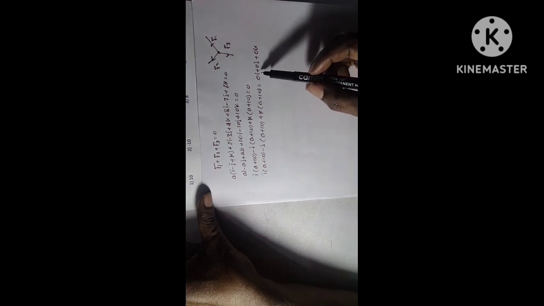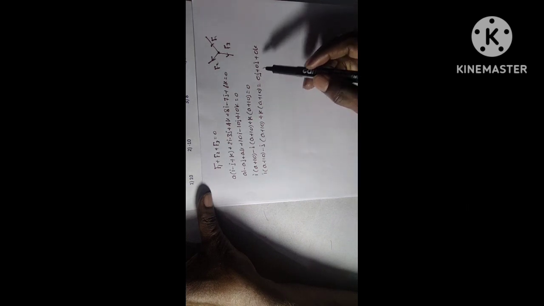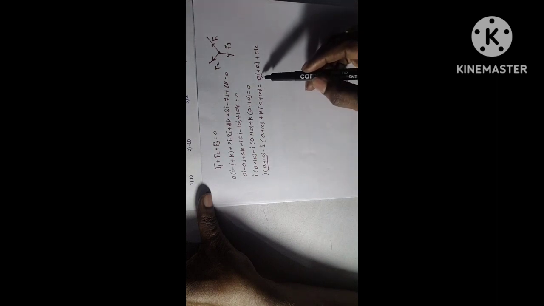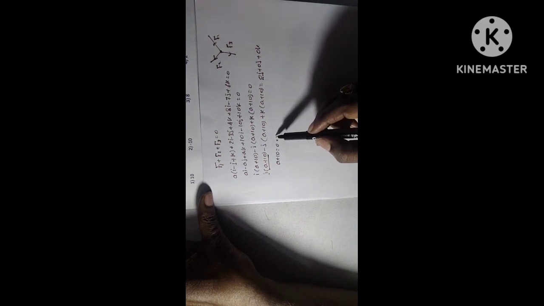When you write it like this, the left hand side terms can be compared with the right hand side terms. So the i terms, if we compare: i into (A plus 10) against 0i. Here the constant term is 0, so A plus 10 is equal to 0. That means A is equal to minus 10.